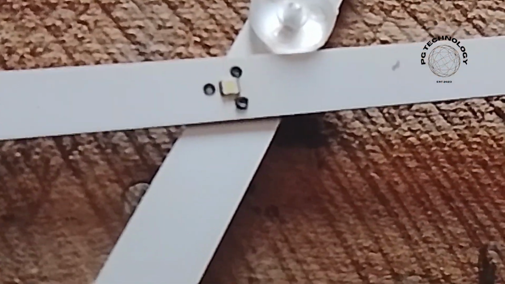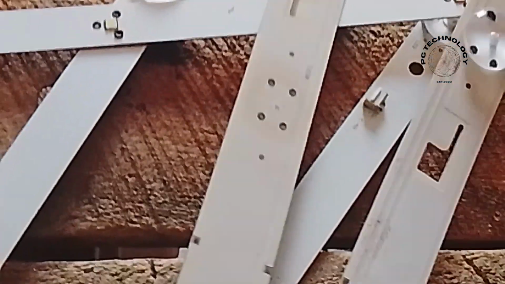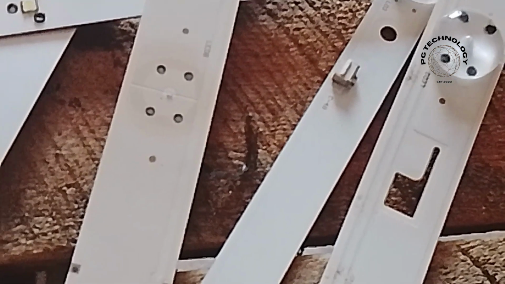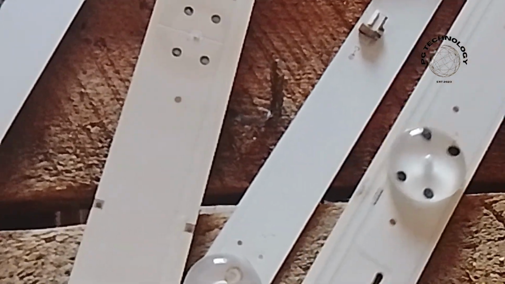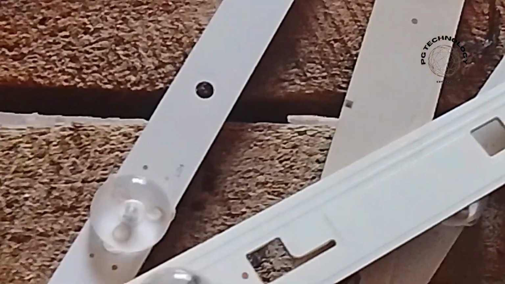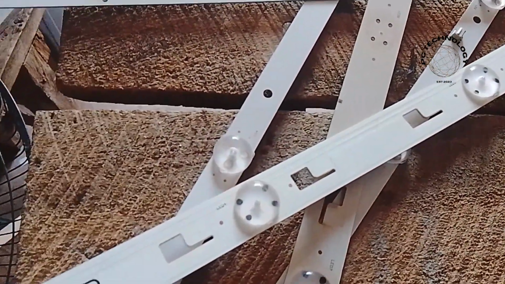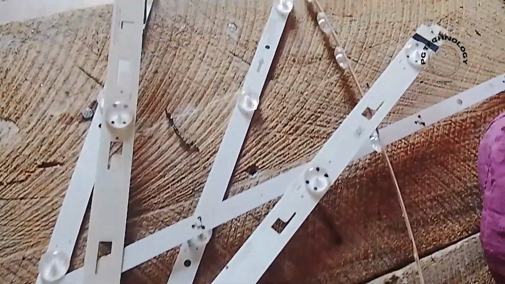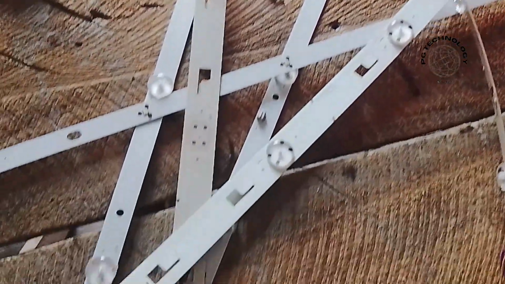Sometimes your television will be dim on one side and showing clearly on the other side. This is also a backlight problem. Or it can shut down completely. It can just show the logo of your TV and shut down. This is also a backlight problem. So what do you do when you have this kind of problem?